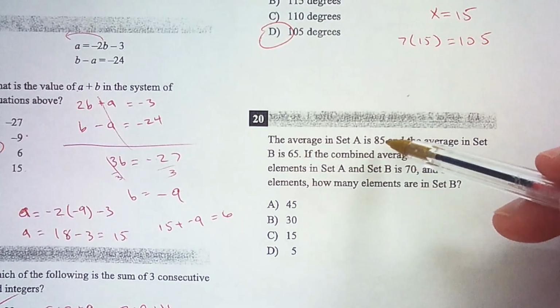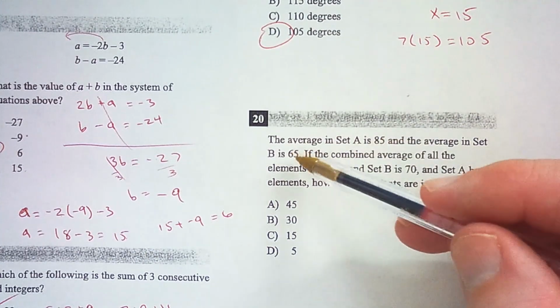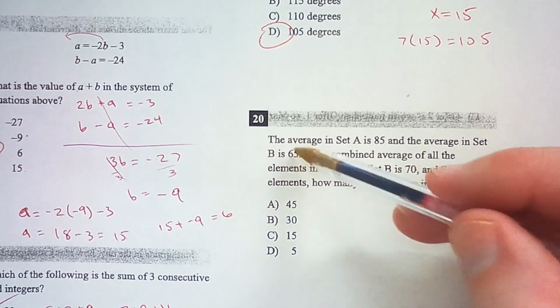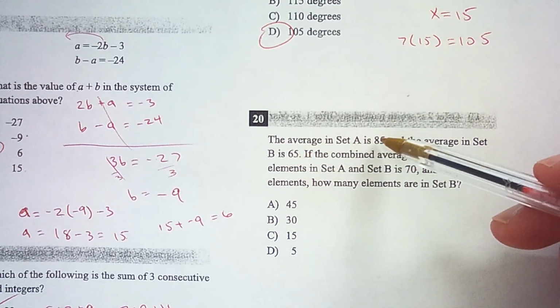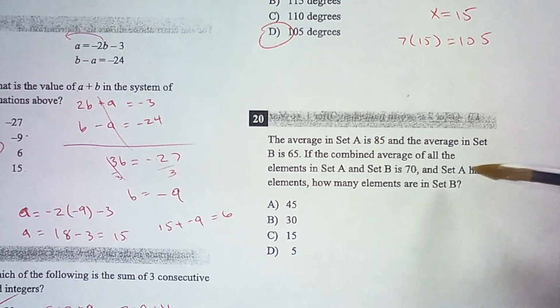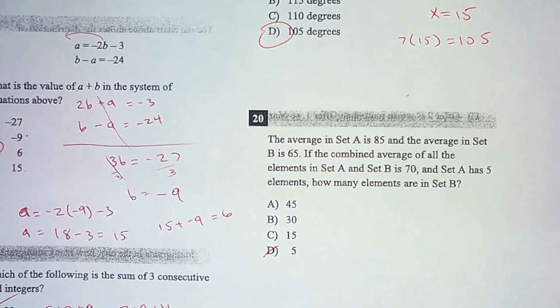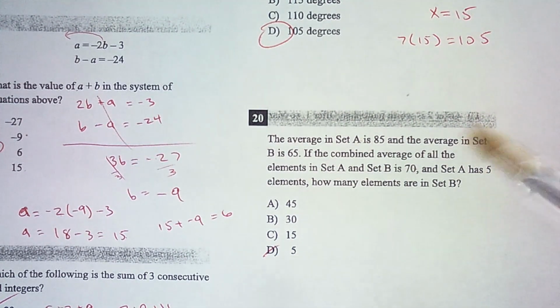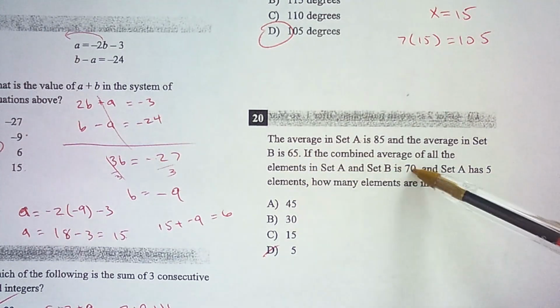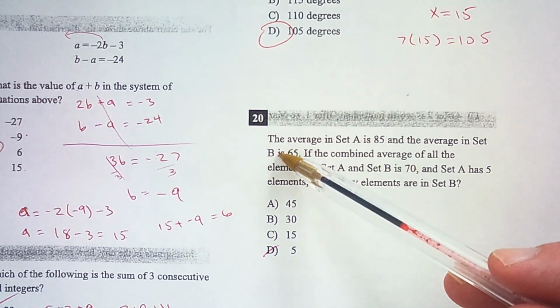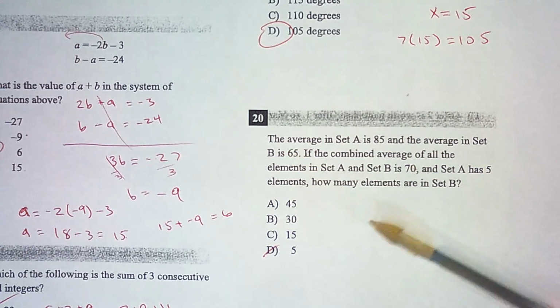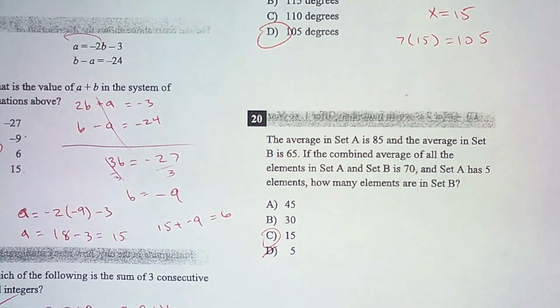So 70 is closer to 65 than it is to 85, so that means set B will have more elements in it than set A has. Set A has 5 elements. They're not going to be the same, so D is out. So set B is going to have more elements because the average is closer to set B, but I don't think a crazy number more, so I think 15 is probably a pretty good guess. Now let's see the math behind this.